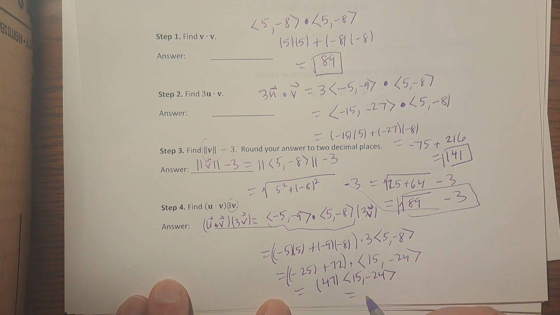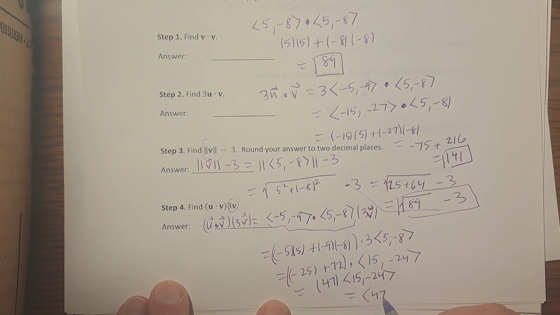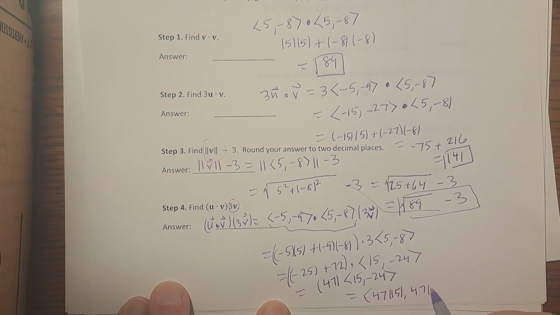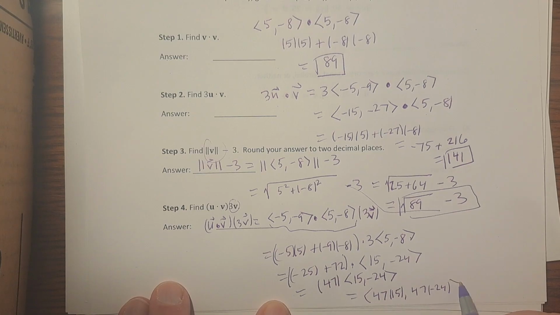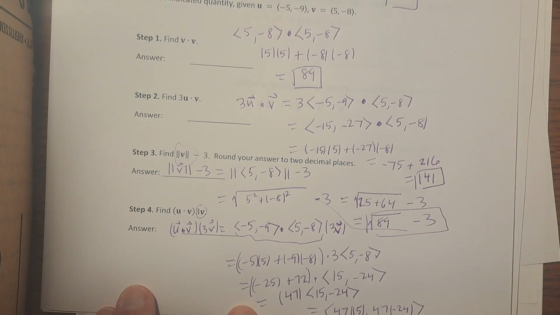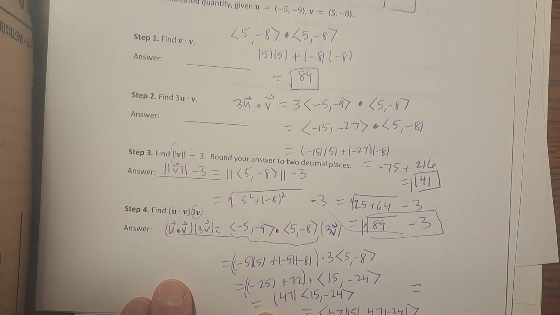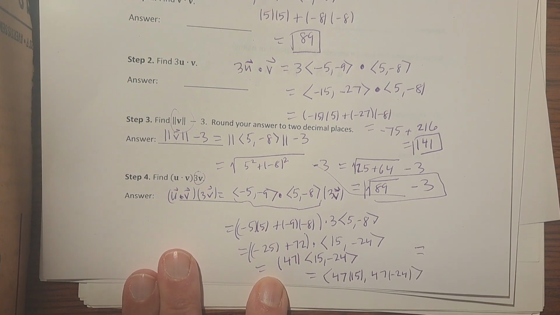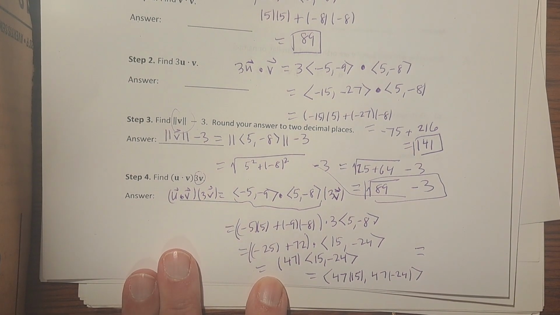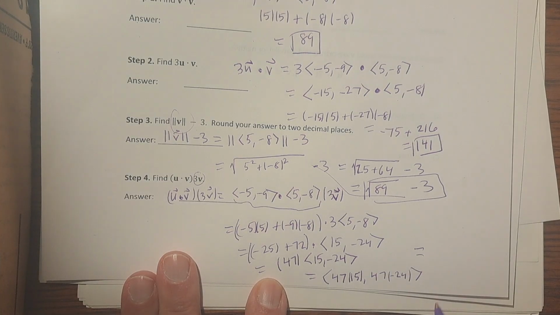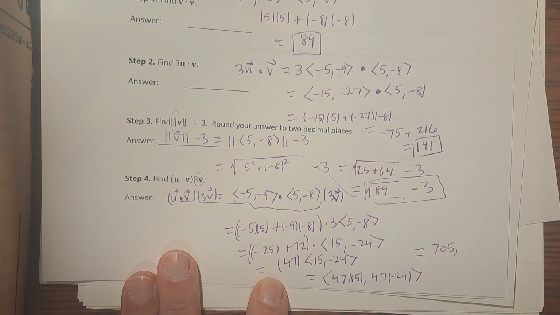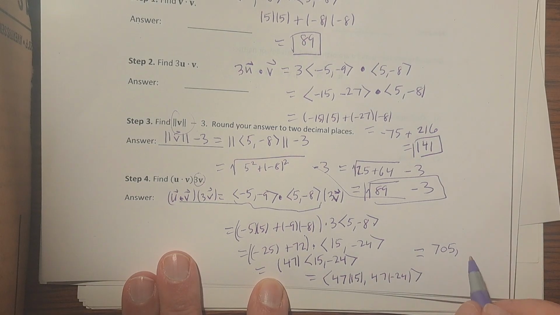So the first one would be 47 times 15. And the next one would be 47 times minus 24. And if you multiply those numbers on the inside there, you'll get 705 and minus 1128.